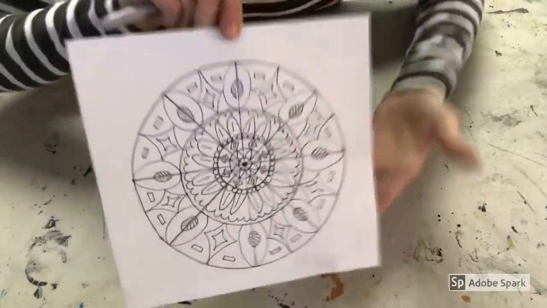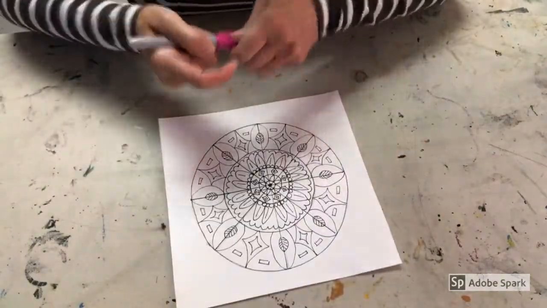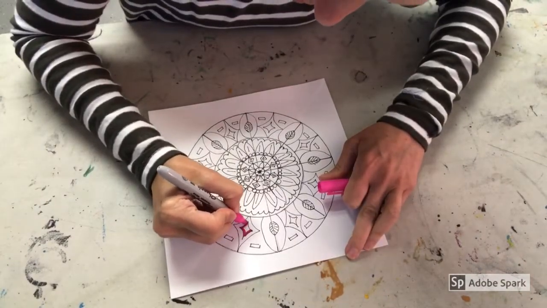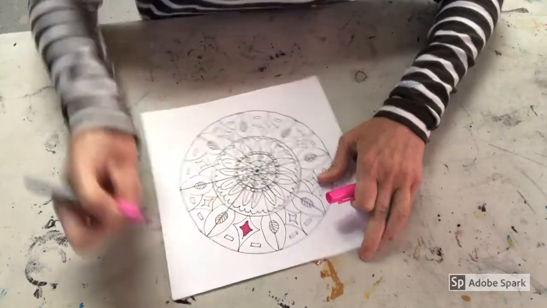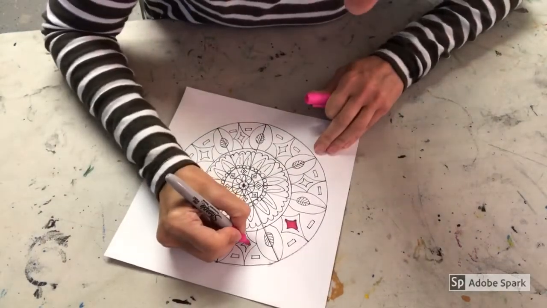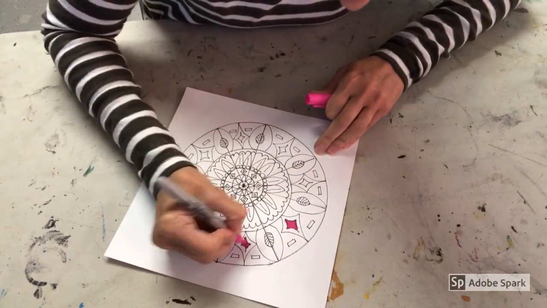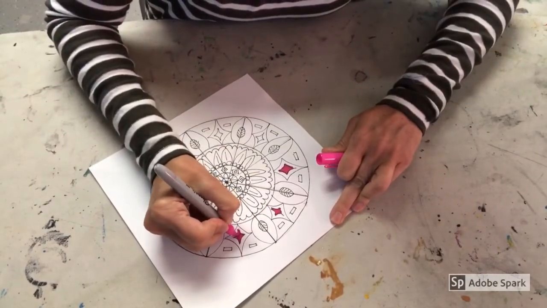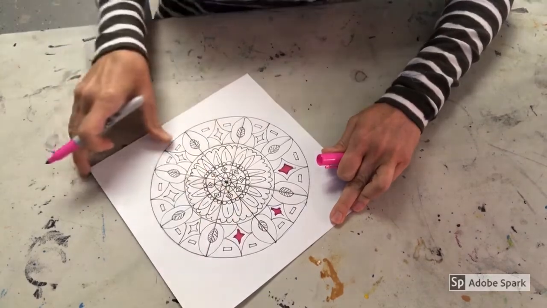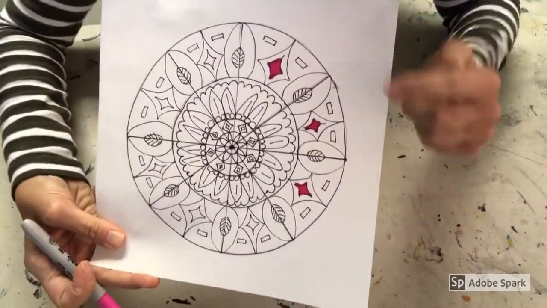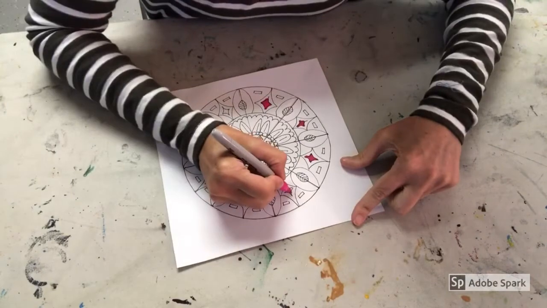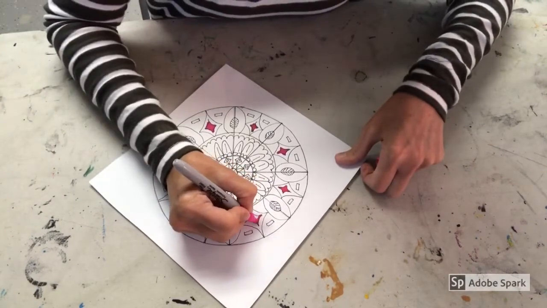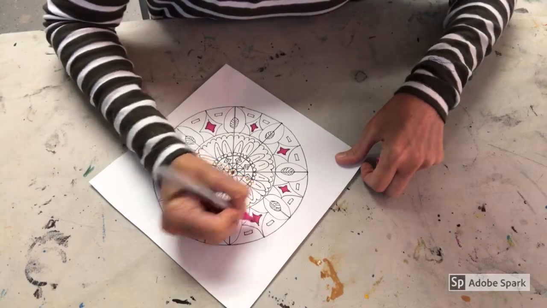So you could leave it black and white like this, or if you wanted to, you could add color to it. If you're going to add color, it has to be the same in every section, so it's a mirror image of itself. So if you're picking a motif to color, make sure you do it the same in every section. Just like when we were drawing it, when you're coloring, you're gonna wanna rotate your paper around to make sure that you're carefully finding those shapes and coloring them in the same way.